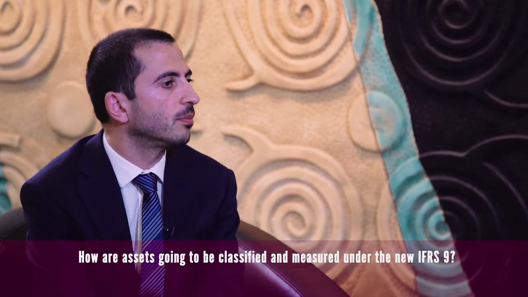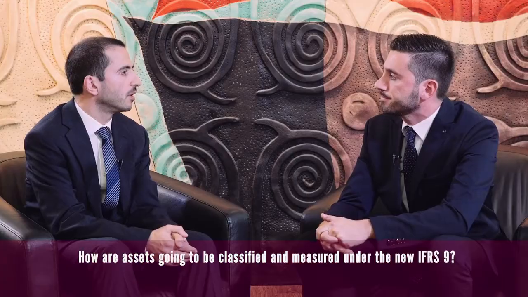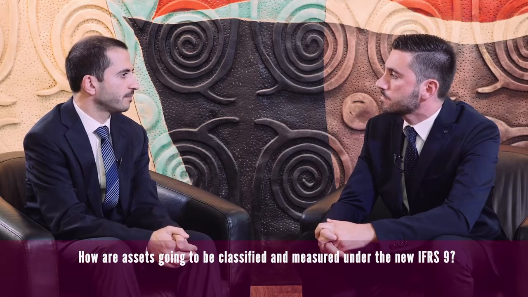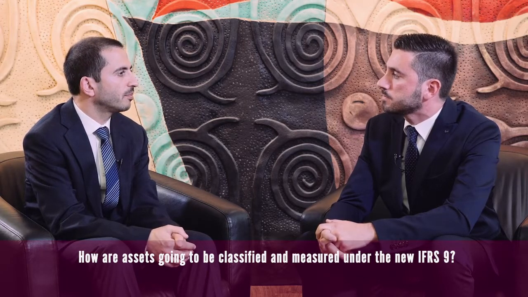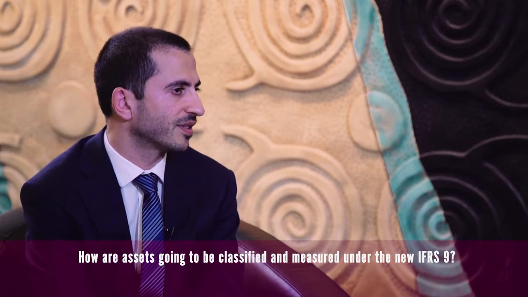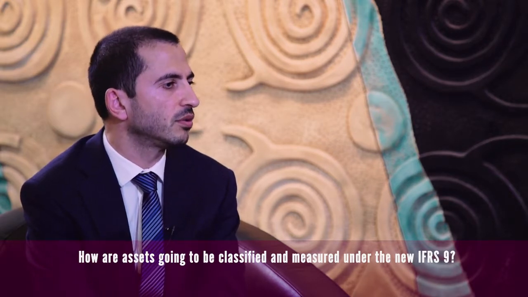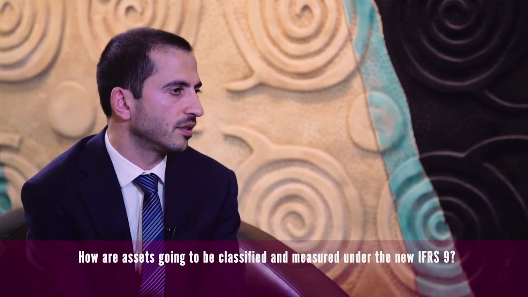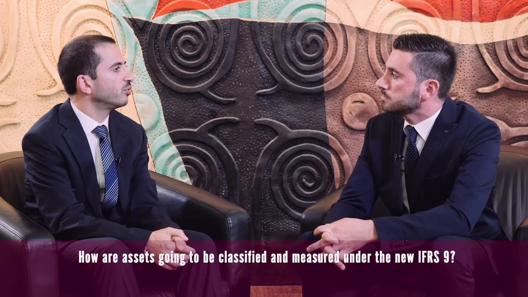IFRS 9 looks at it as there being 3 possible portfolios. One portfolio is the hold to collect portfolio. The hold to collect portfolio results in measurement, provided the SPPI test has been passed, at amortized cost. What is a hold to collect portfolio? A hold to collect portfolio is where the objective of the entity is achieved by holding the instrument to collect contractual cash flows. In other words, the principal and interest which we discussed a while ago. Essentially, the concept is not too dissimilar to the held to maturity classification under IAS 39. However, there is a major difference in that under IAS 39, the assessment was made on a specific instrument by instrument basis, whereas under IFRS 9, it is made on a portfolio basis.